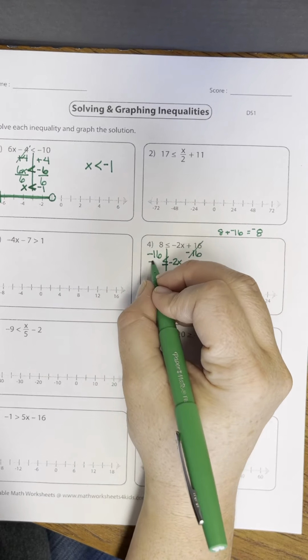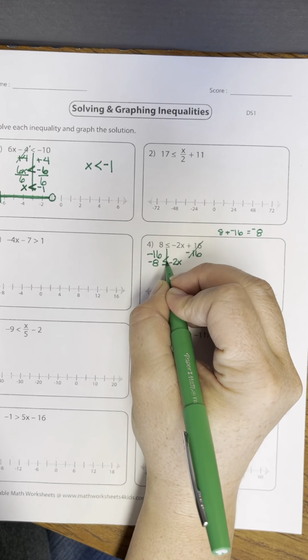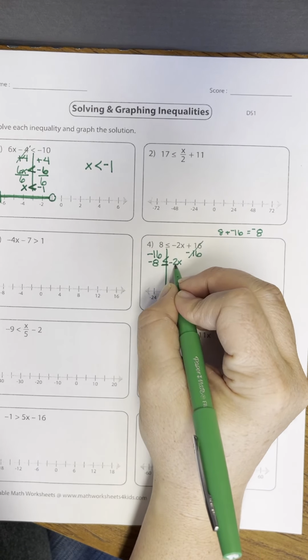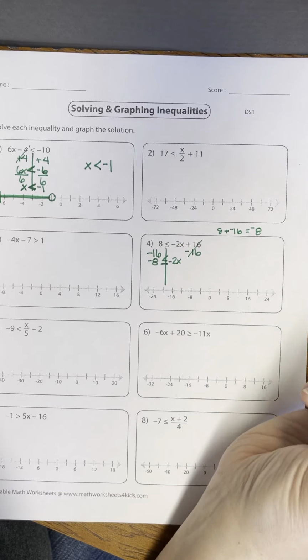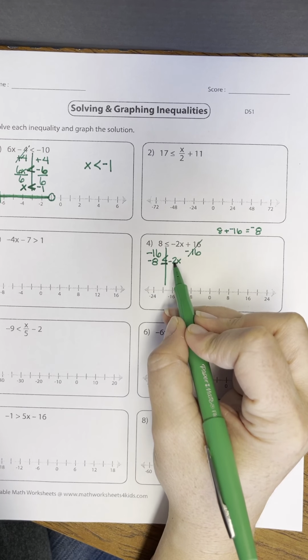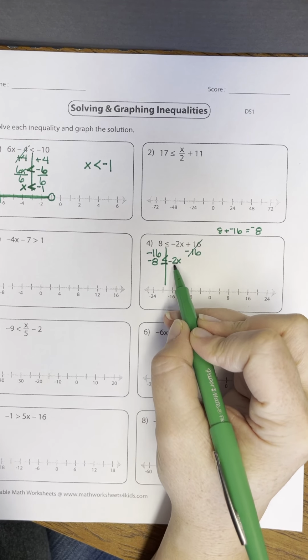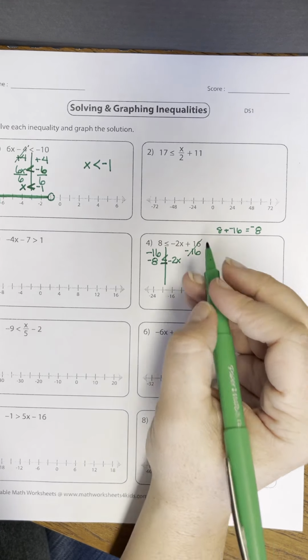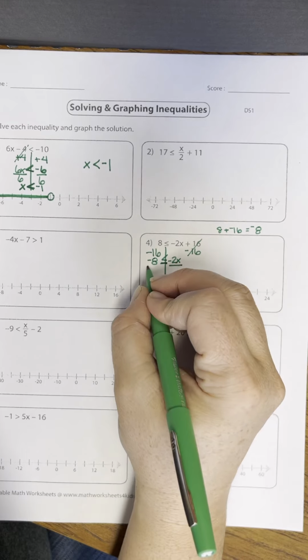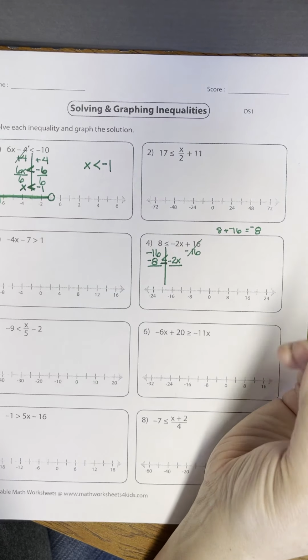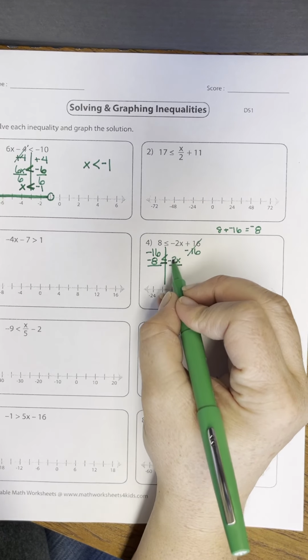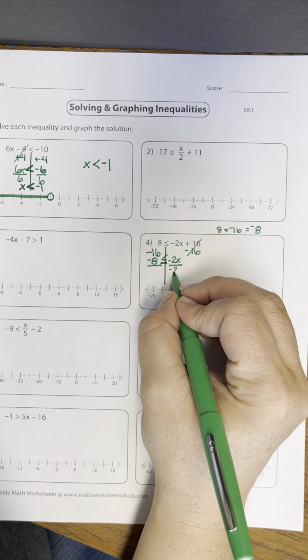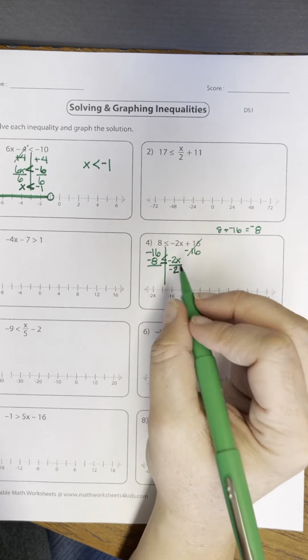So I get -8 is less than or equal to -2x. All right, so -2x really means -2 times x. So undoing, or the inverse of -2 times x, means I'm going to have to divide on both sides. Here I'm going to divide by a -2. That negative tells me what's going to happen.